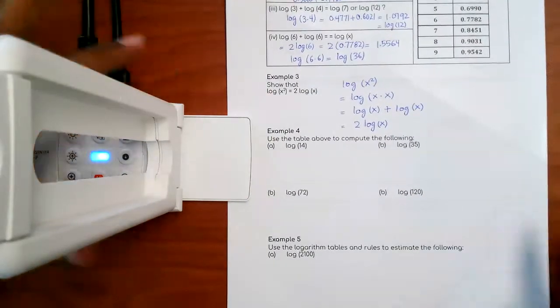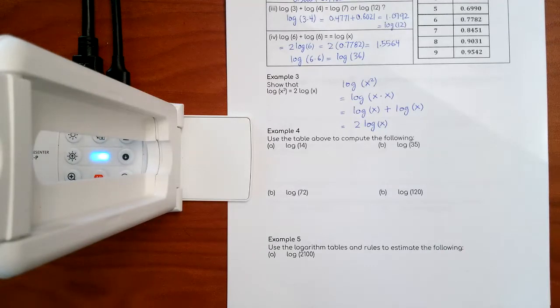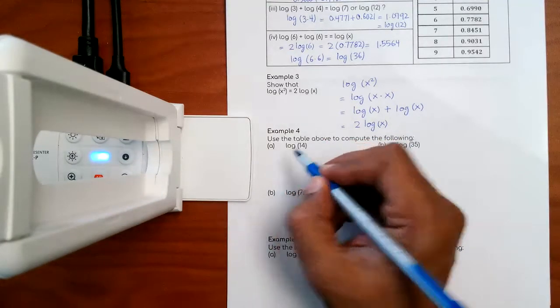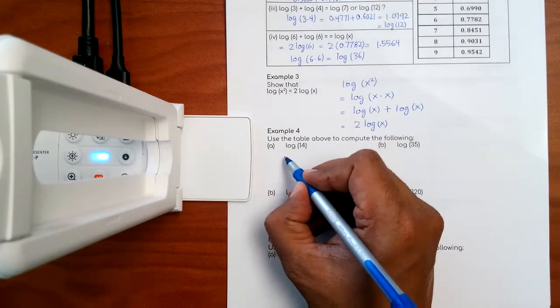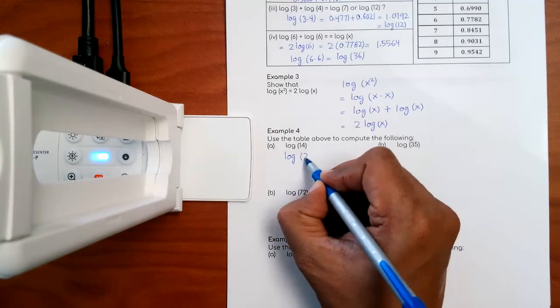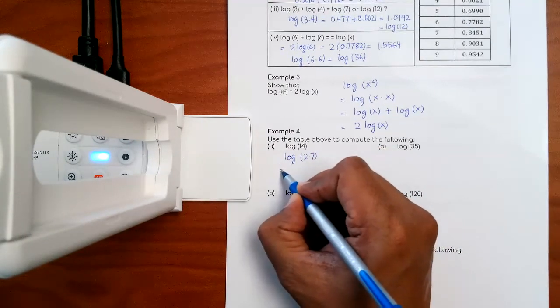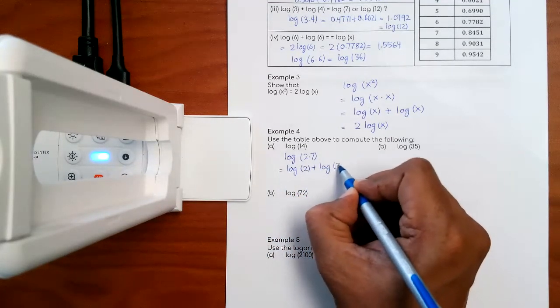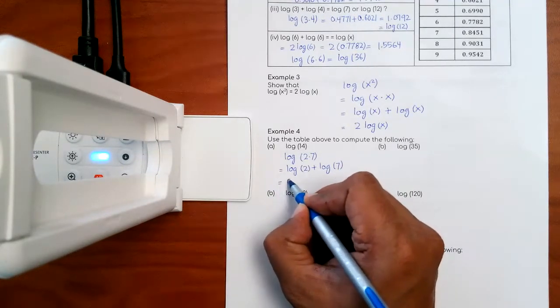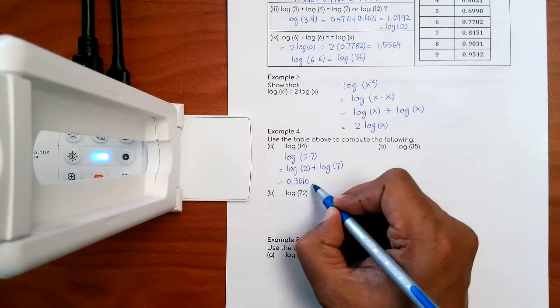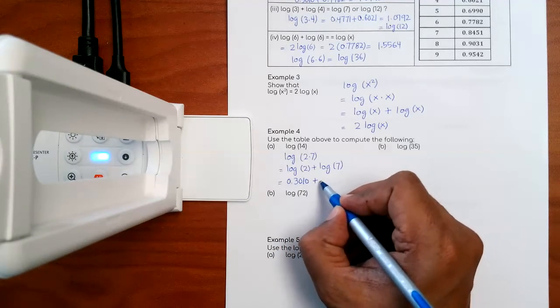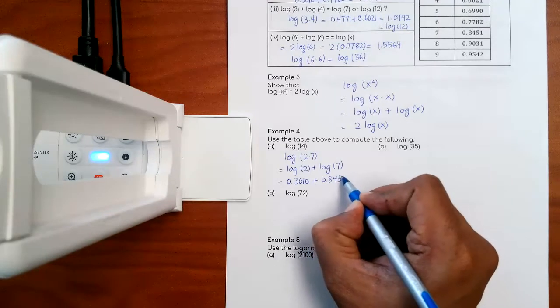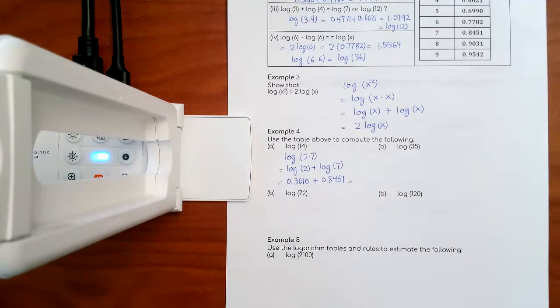Okay, example number 4, use the table above to compute the following: log of 14. So we don't have 14 here, we write log of 14 as the product of 2 and 7. So we will have log of 2 plus log of 7. So log of 2 is 0.3010 and log of 7 is 0.8451. Okay, so when we add them together, let's see what we get.